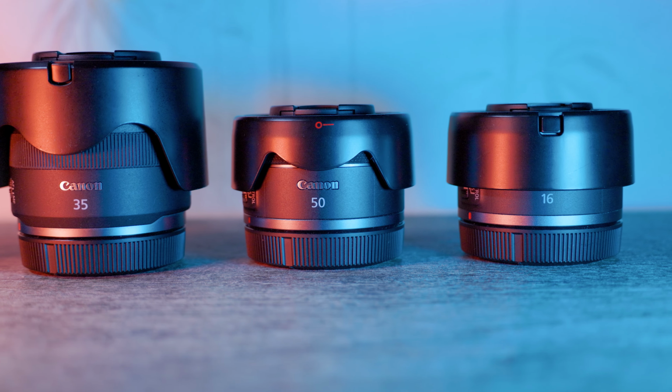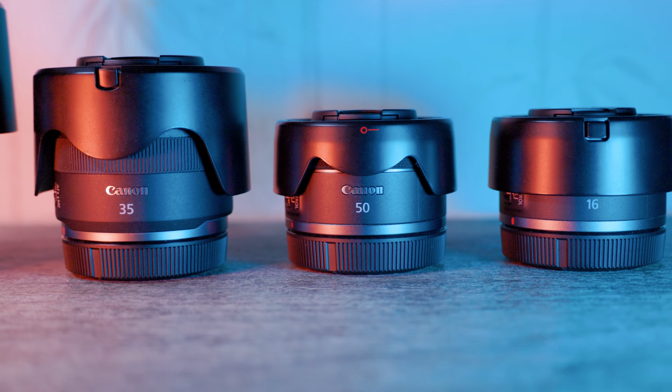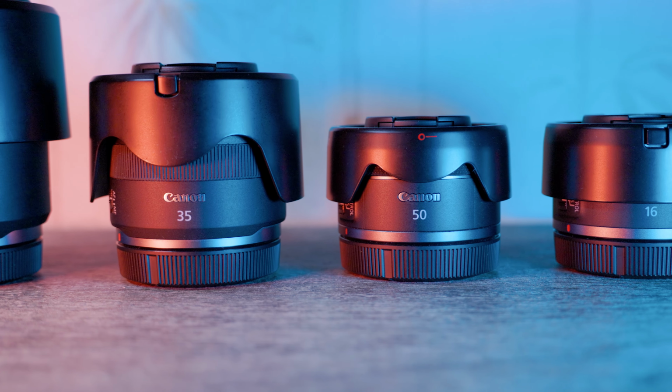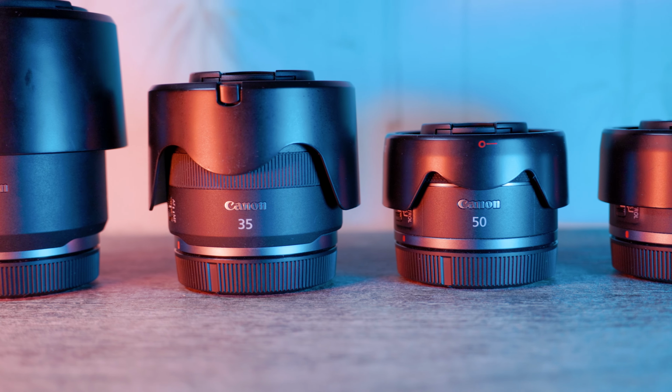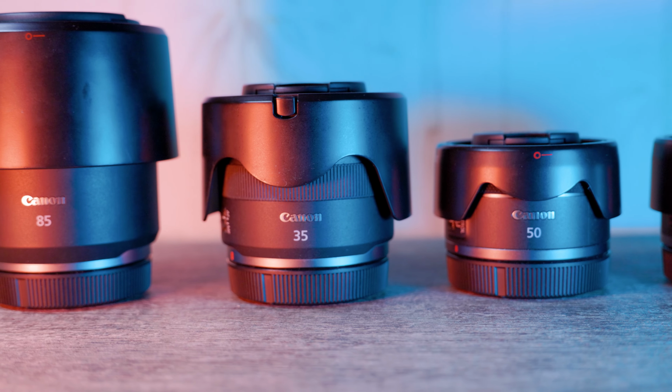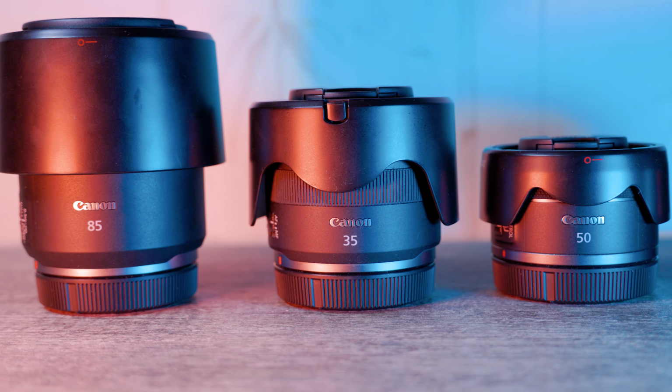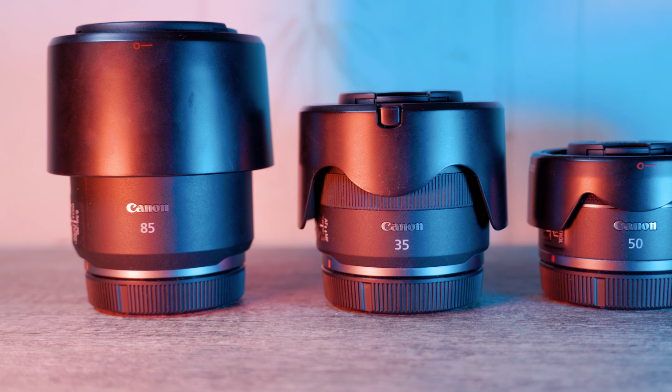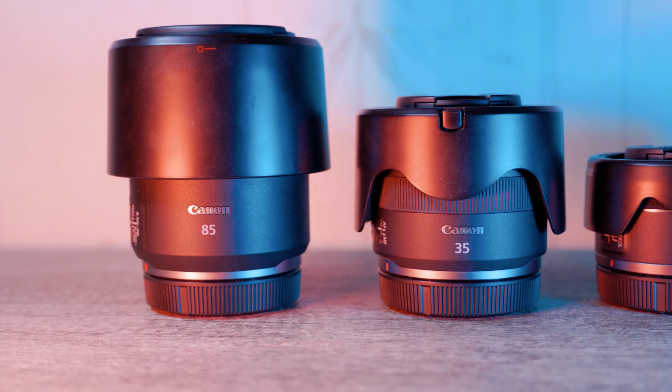If you've made it this far into the video, you might be wondering about the drawbacks of these lenses. Canon's RF STM prime lenses are budget-friendly, which means compromises have been made to keep the prices down. Firstly, none of them have weather sealing. The STM focusing systems, while decent, are slower and slightly noisier compared to Canon's higher-end USM motors. This is particularly noticeable with the Canon RF 16mm, 50mm, and 85mm lenses.